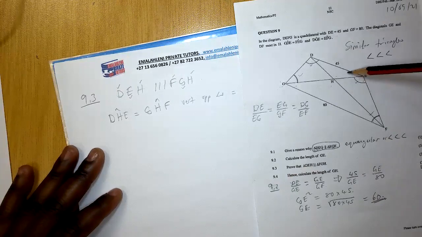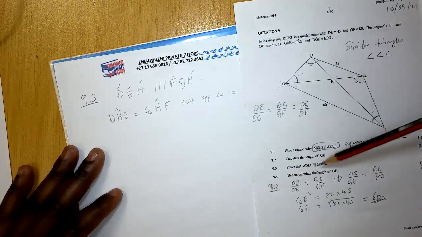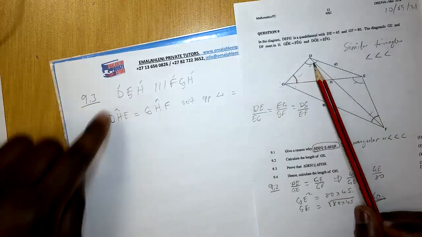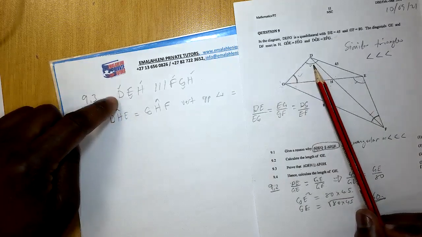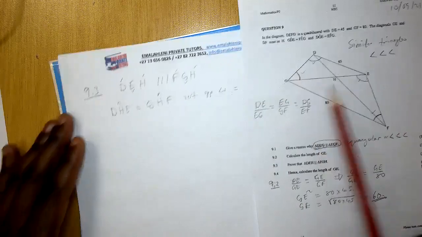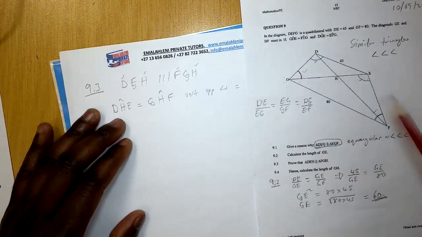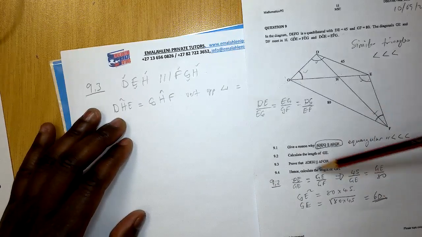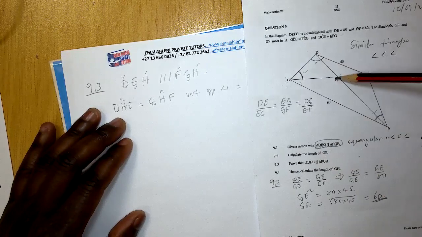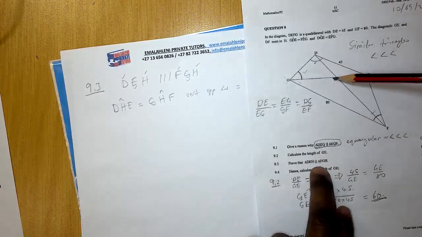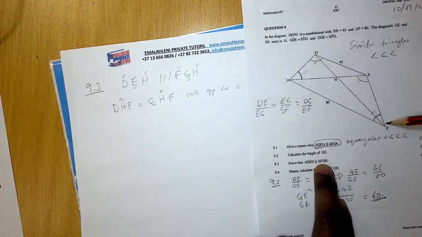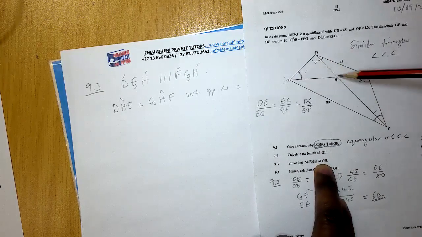What another angle can we talk of here? Because we want to find DEH. Where is D here? D and F. So we have DEH similar to FGH.